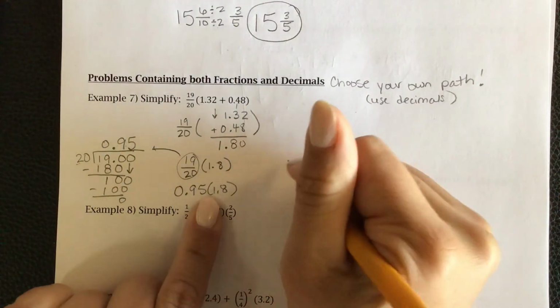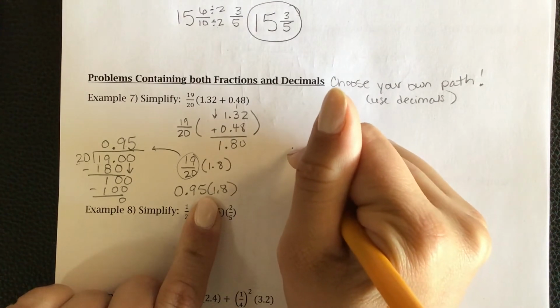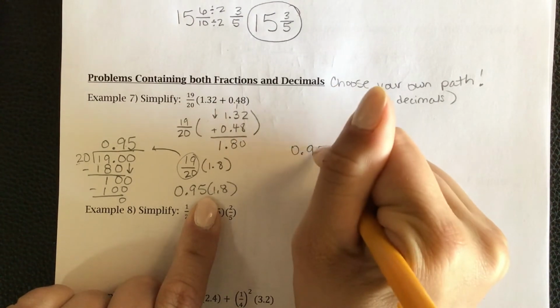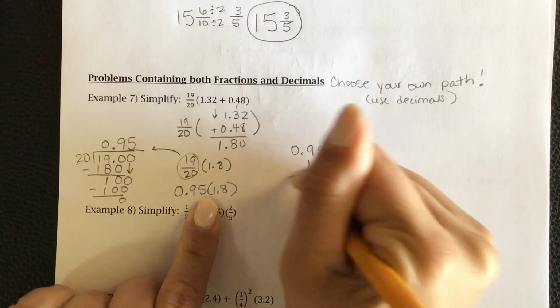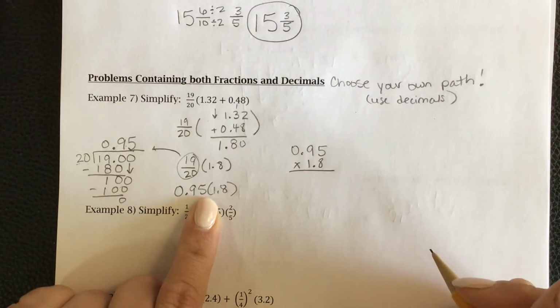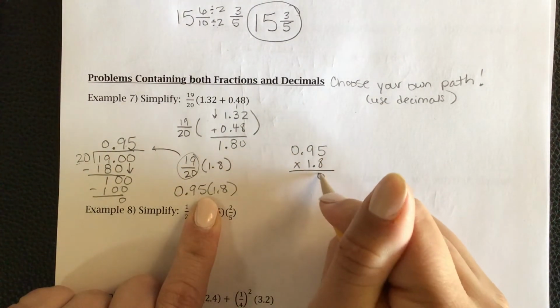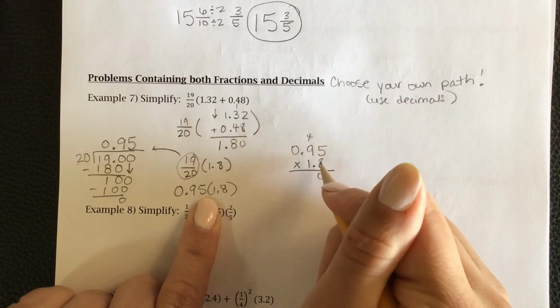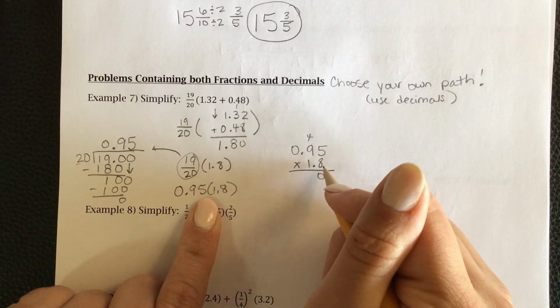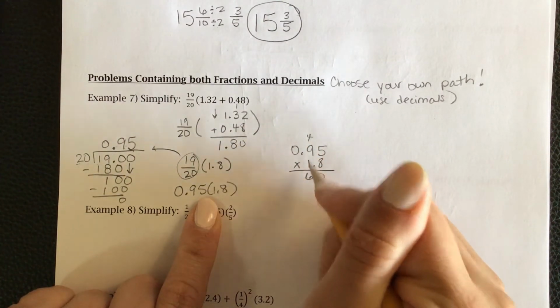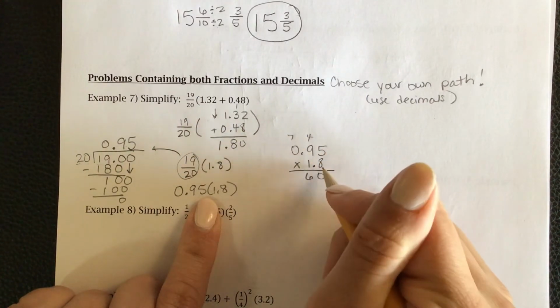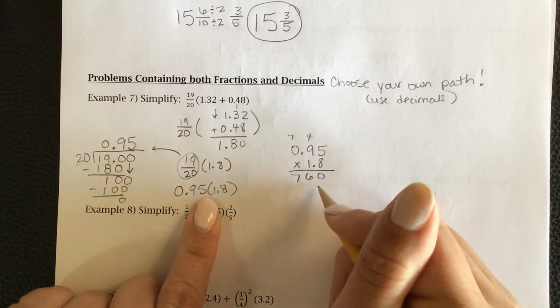Now we multiply. We have 0.95 times 1.8. 8 times 5 is 40. 9 times 8 is going to give me 72, plus 4 is 76. 0 times 8 is 0, plus 7 is 7.